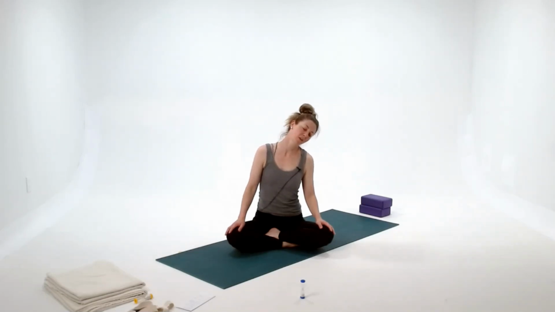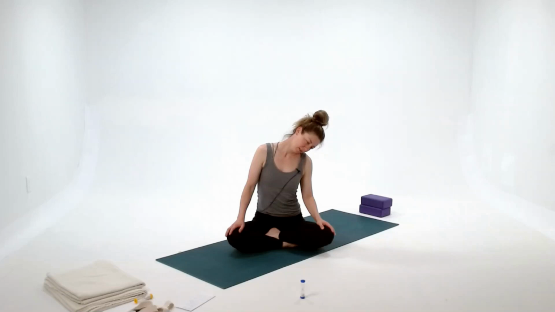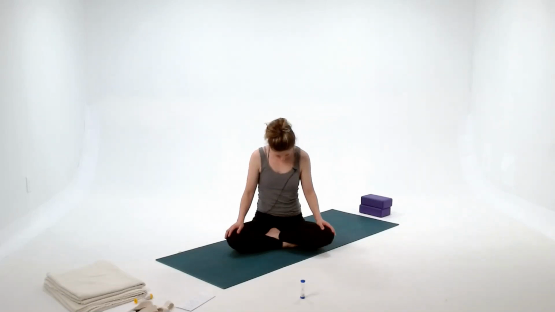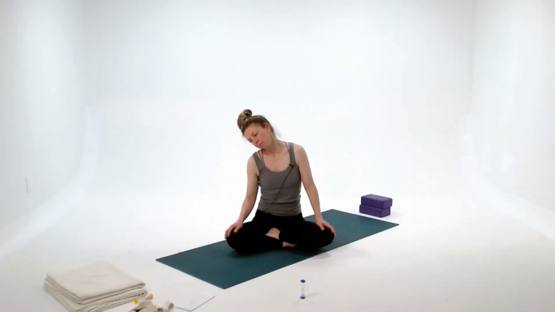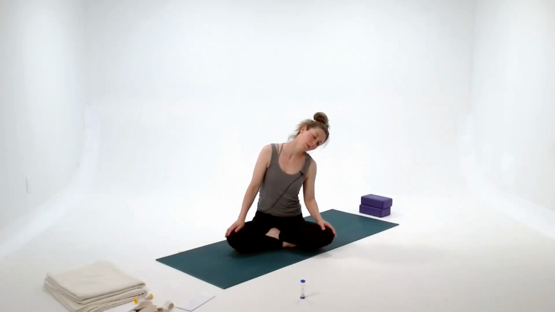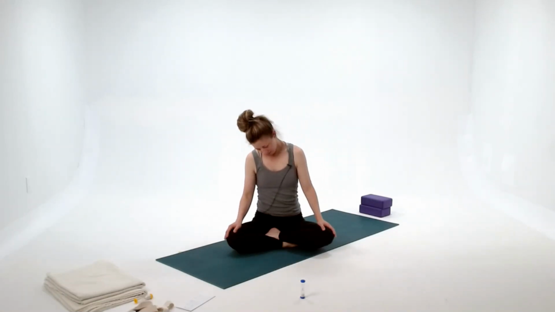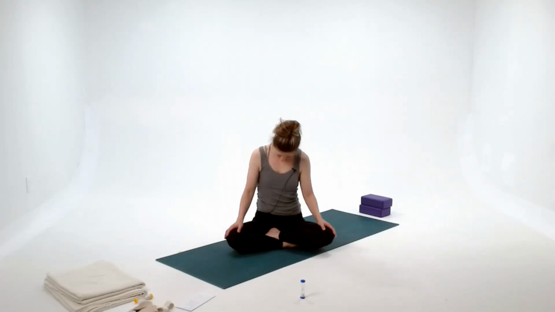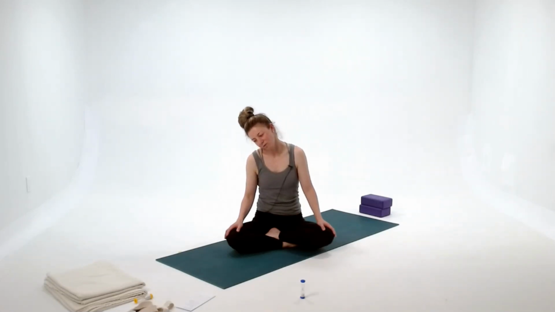We'll do some head circles. So we'll tilt right ear to right shoulder, lifting up nice and tall. And then tucking the chin, left to left, and all the way around. We'll just do 2 more. So nice and slow at your own pace. And last one, just really feeling that full range of motion of the neck.